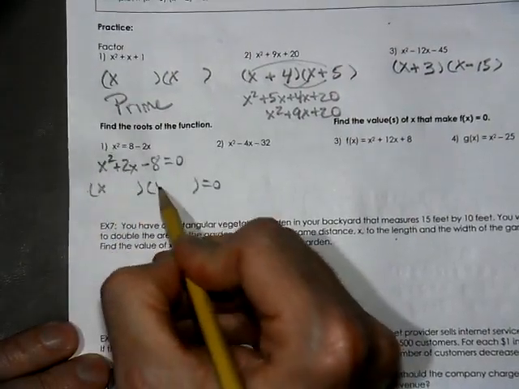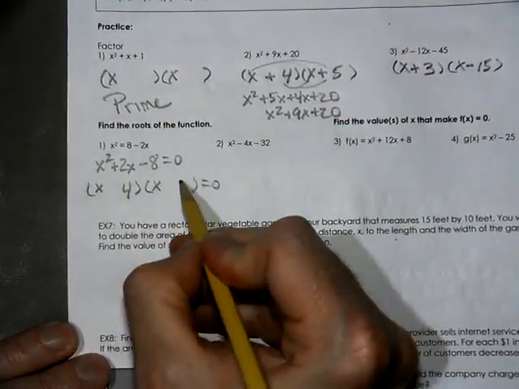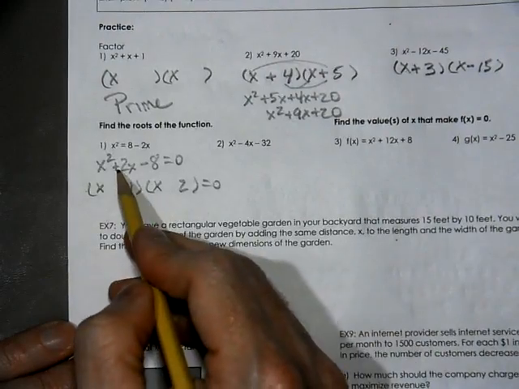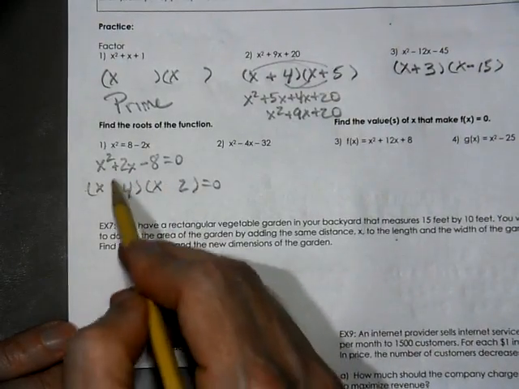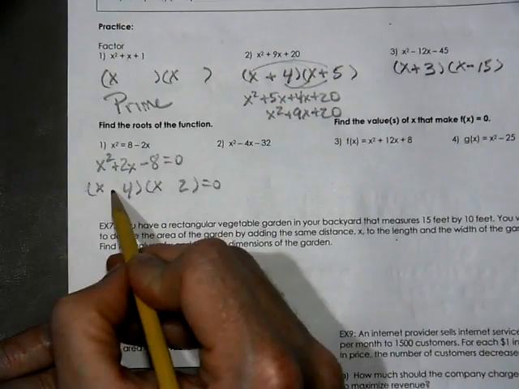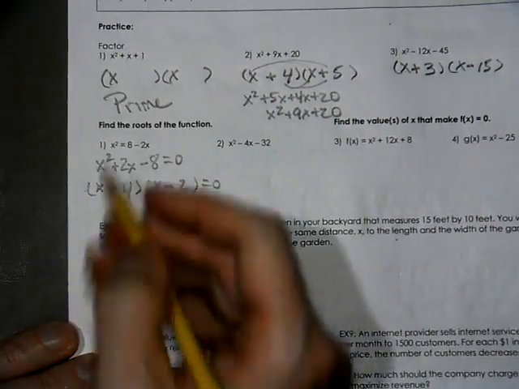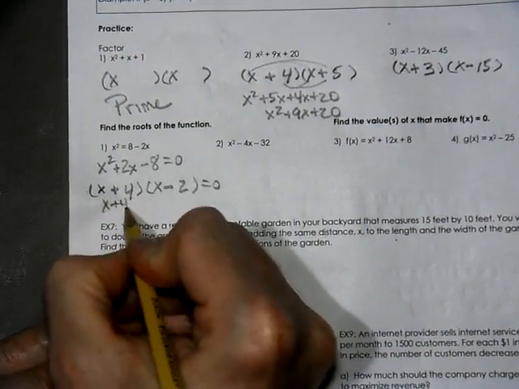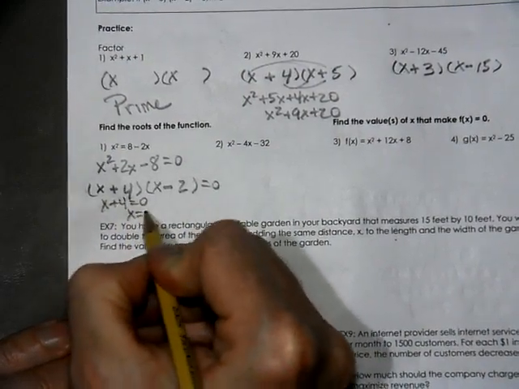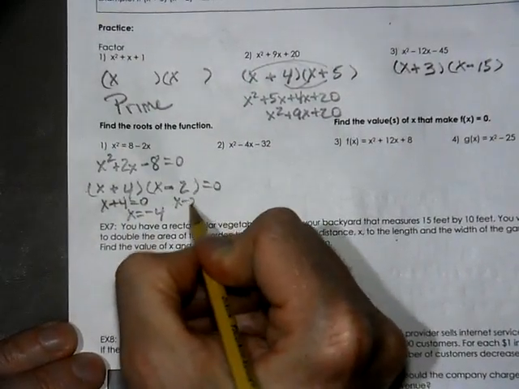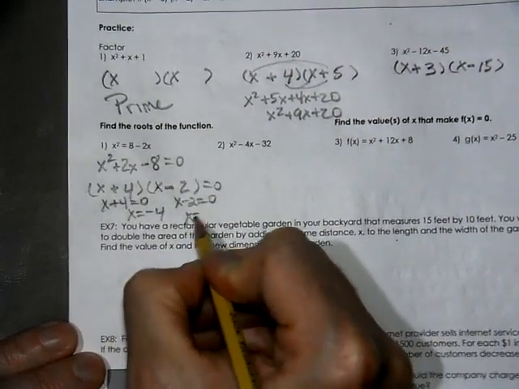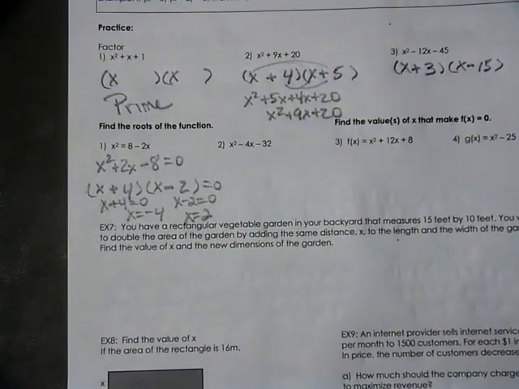So it has to be x and x, 4 and 2. We know that it adds to be positive 2, but multiplies to be negative 8. We're going to have more positives than negatives, and then we can set those equal to 0. And those would be considered the roots of the function.